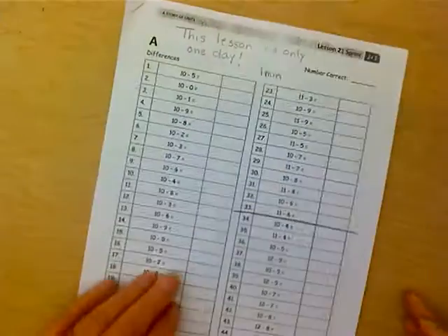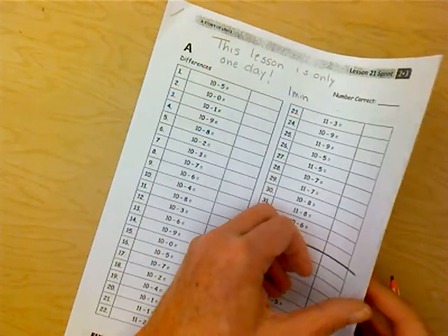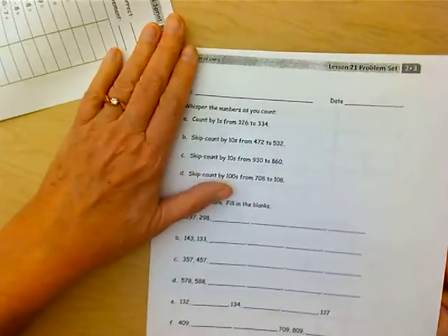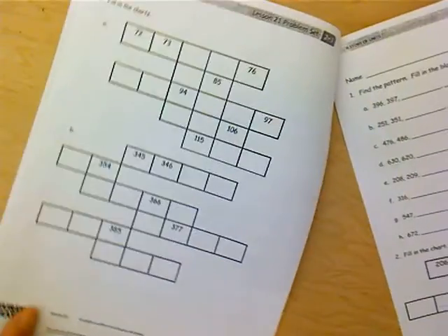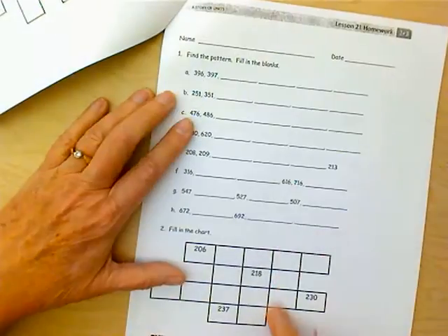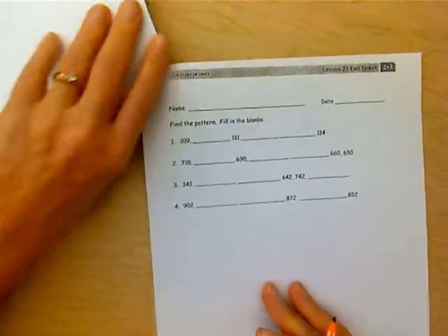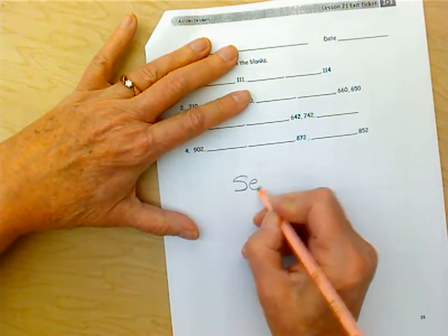For your warm-up, there is an A side and a B side. You need to watch the video for lesson 21 before you start the problem set. It will be very useful to you if you do. So then you're going to be doing the problem set, and there are several pages of that. You're also going to be doing the homework page, which is kind of short today. It's only 1 page. And then, of course, you have your exit ticket that you need to send to your homeroom teacher.